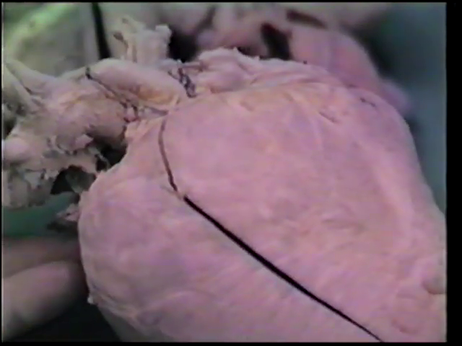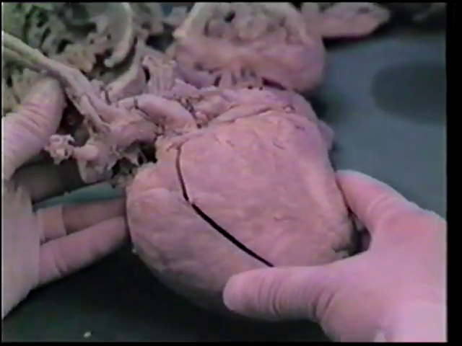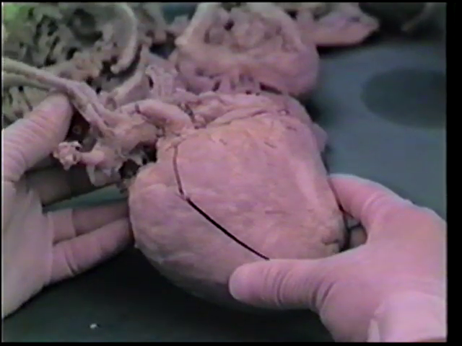Now the rudimentary left ventricle in hearts with double inlet right ventricle is situated posterior inferiorly in the ventricular mass, usually in left posterior position and occasionally in right posterior position.